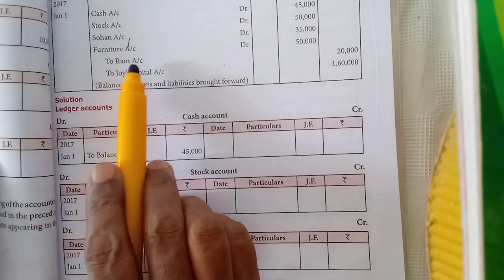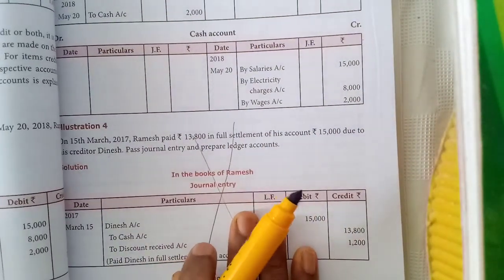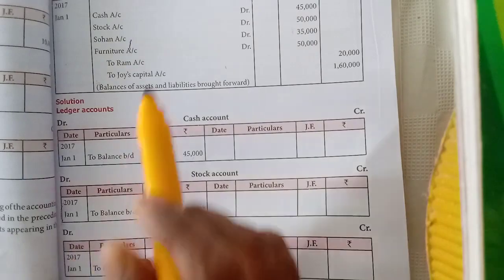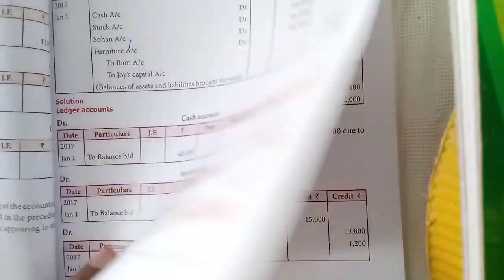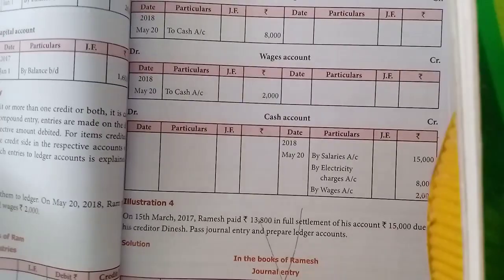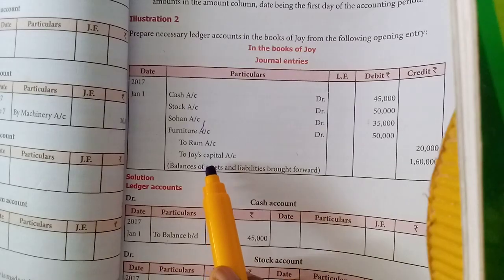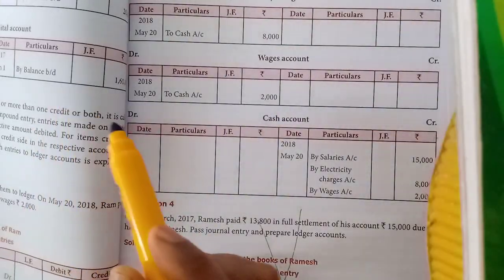Then here furniture account also to balance brought down. Then Ram account is credited, so credit side by balance brought down. Then Joy's capital account by balance brought down. That's it.